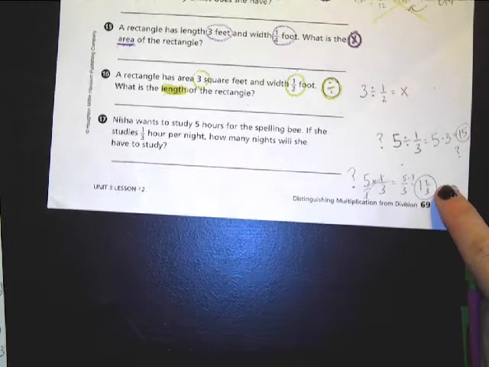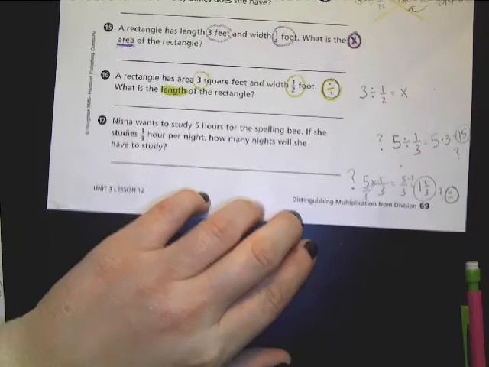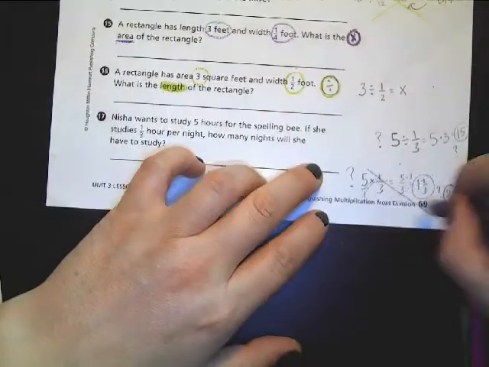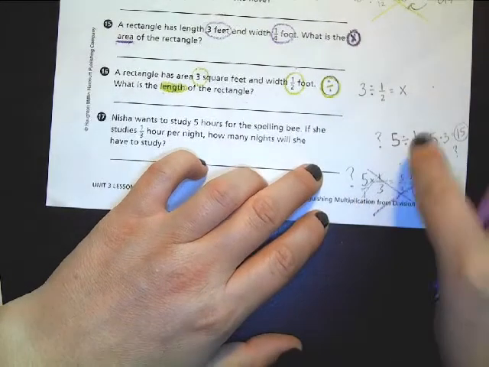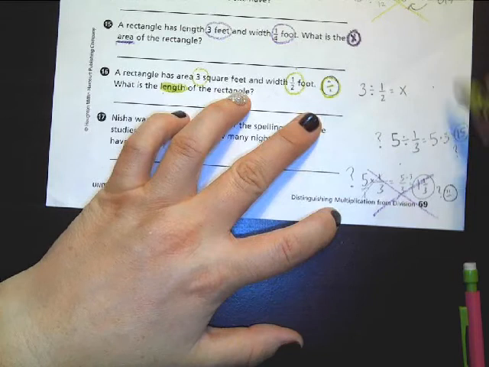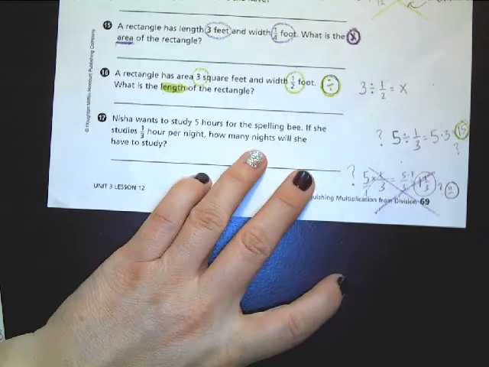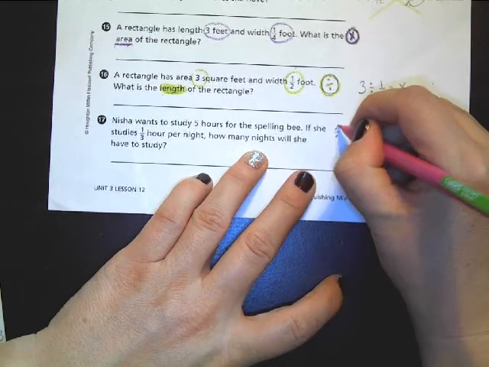Will she study for 1 2/3 nights? What? That doesn't make sense. You can't study for a 2/3. You're either going to study for a night or you're not. So this one with the multiplication was not reasonable. This one was reasonable. So number 17 is division.